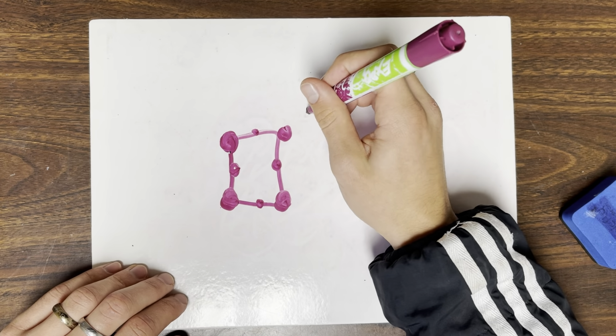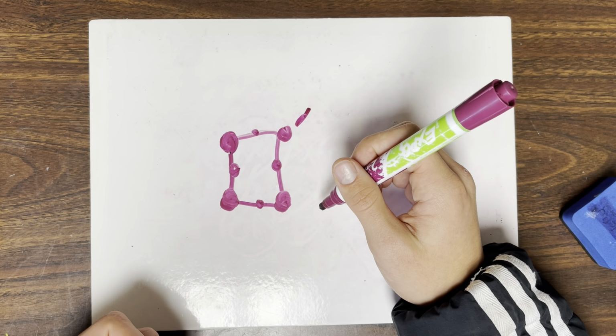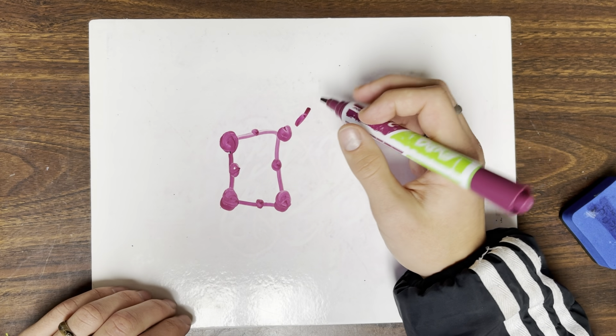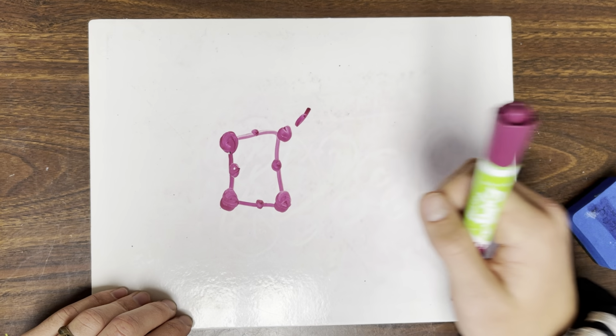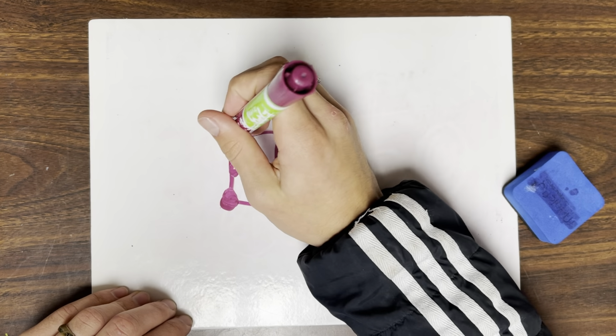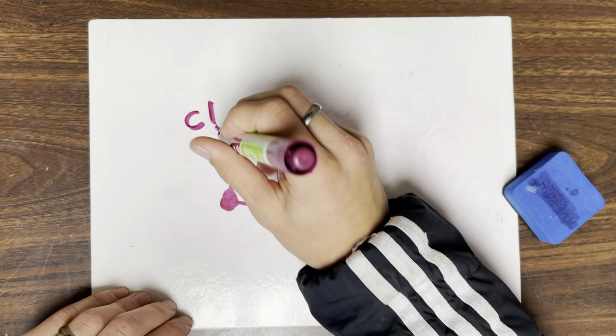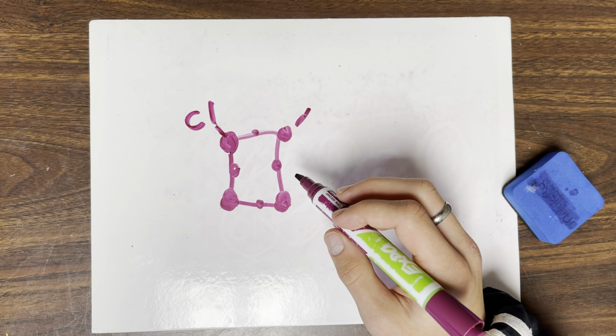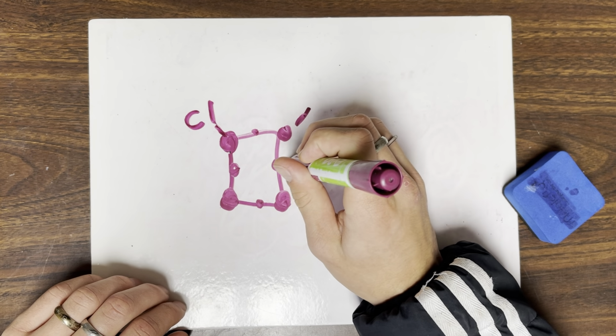The unit cell, which is this one, consists of lattice points that represent the location of atoms and ions. Right here, this would be a chloride, and this one would be sodium, the smaller one.